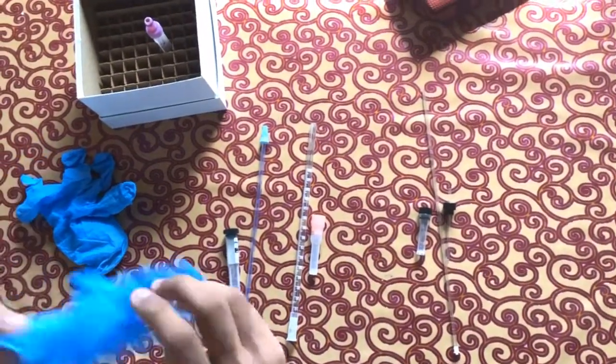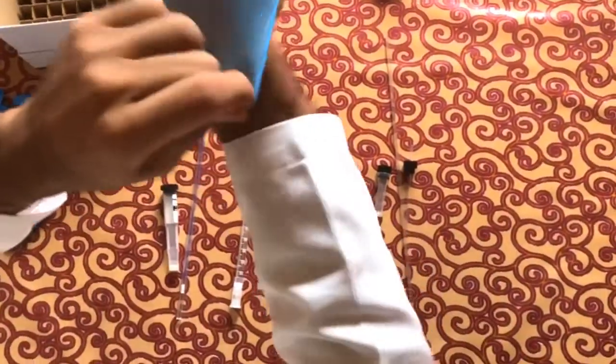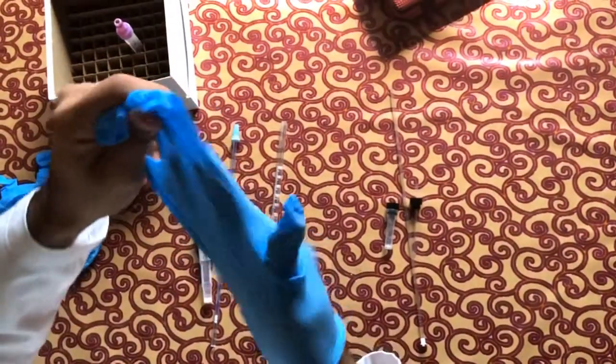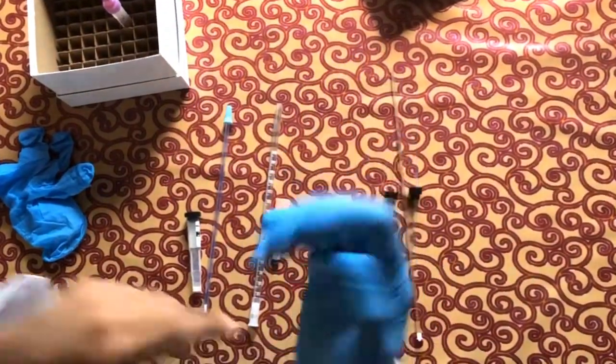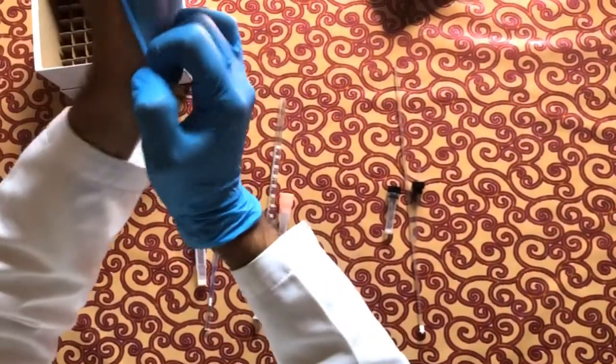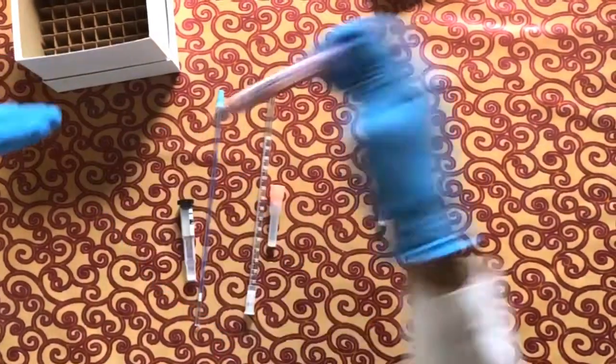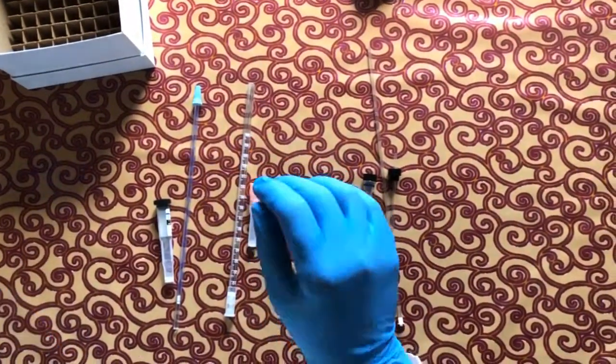the tubes, a pair of gloves. So let us start doing it. After you put on the gloves, you label the patient's information or ID on the tube wherever it is, and then you just need to take your sample from the EDTA tube, nicely shaken.